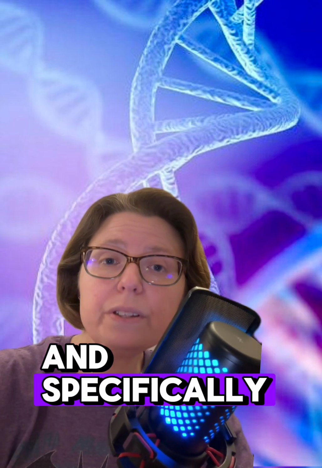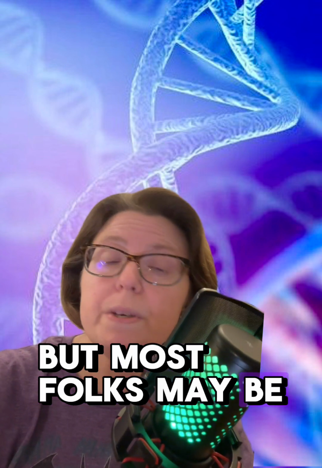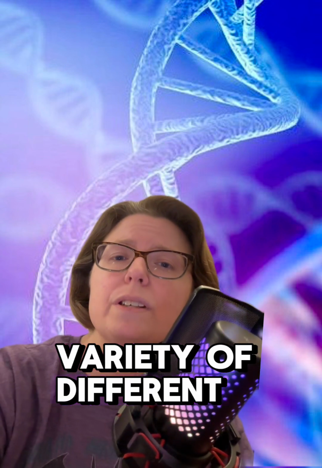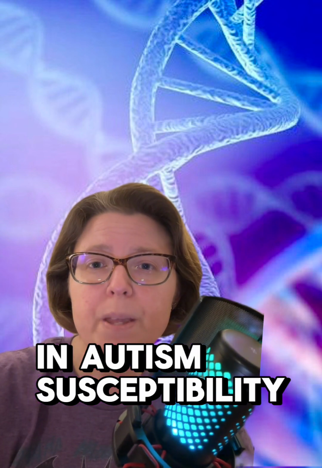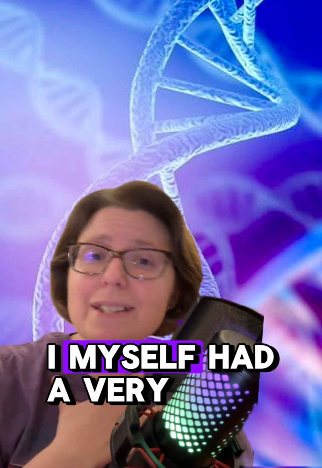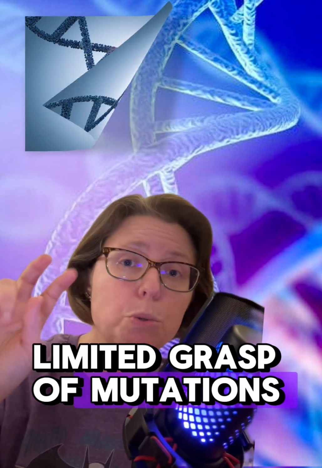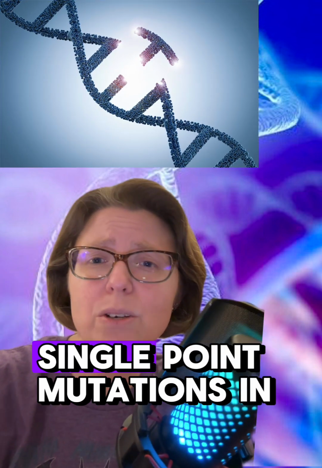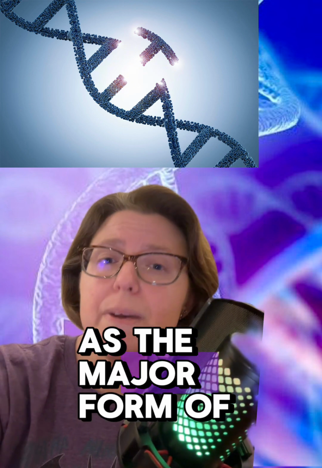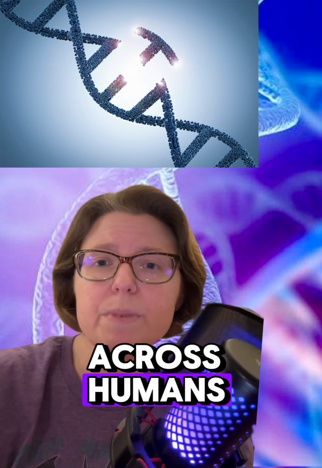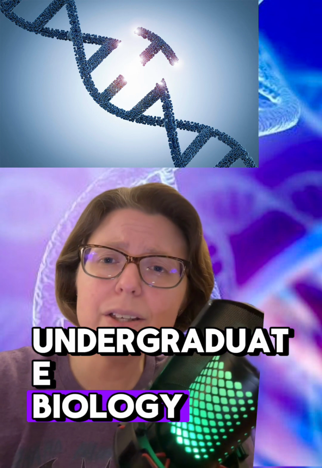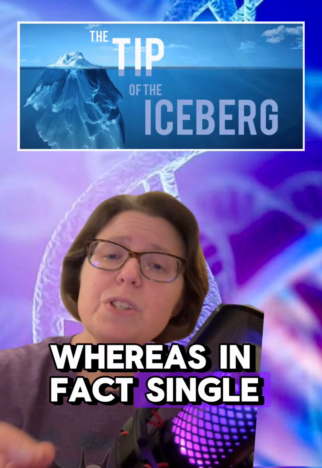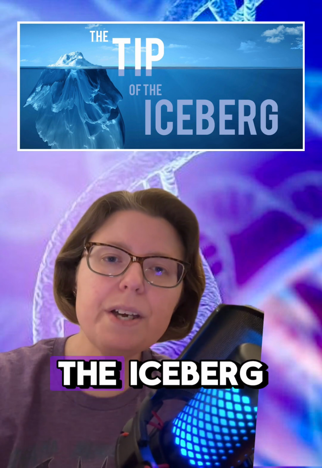There's a lot of interest about the heritability of autism, and specifically its genetics. But most folks may be unaware of the wide variety of different types of genetic variations that can be playing roles in autism susceptibility. Before I started studying genetics, I myself had a very limited grasp of mutations, usually picturing single point mutations in the DNA as the major form of genetic variability across humans. And truthfully, this is usually what we learn in most basic undergraduate biology classes, whereas in fact, single point mutations are just the tip of the iceberg.